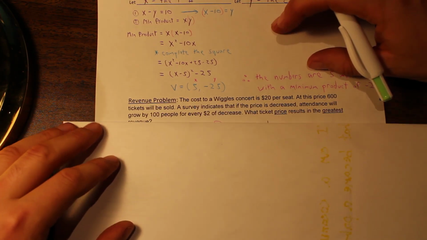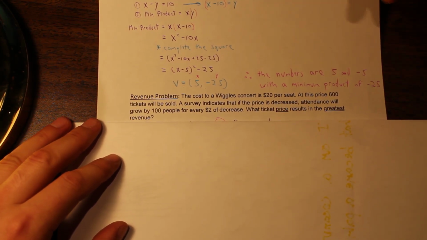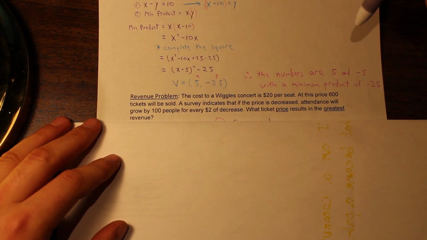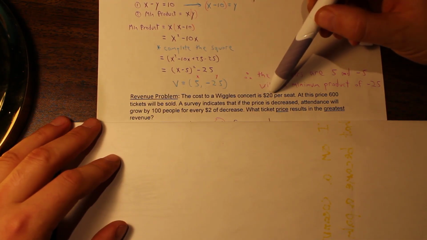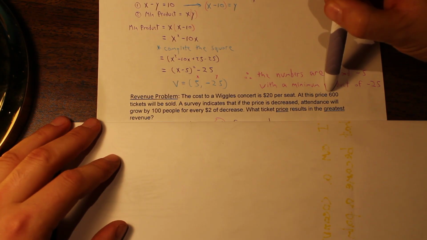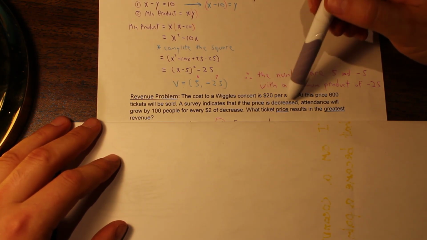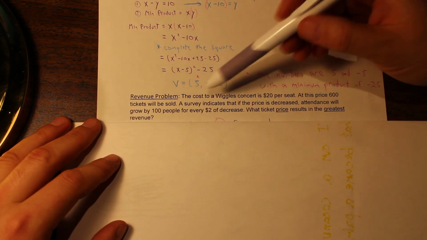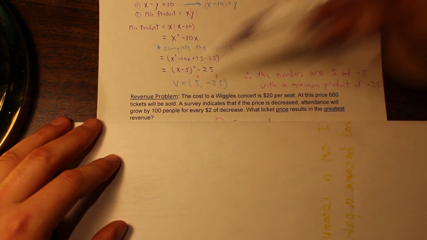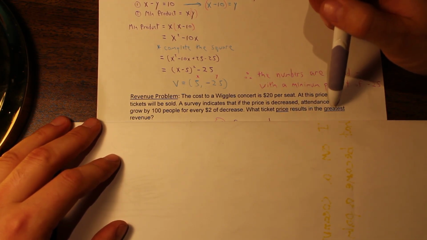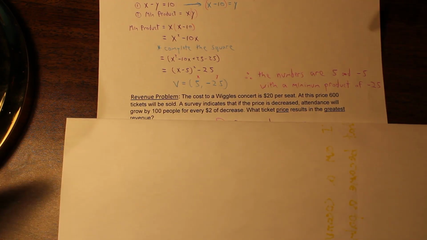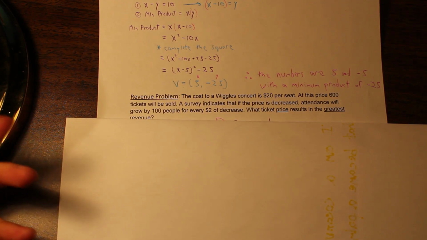So this is what we call a revenue question, or what I call a revenue question. And it's basically what happens when you have a certain cost of something and a certain number of people buying it, and the question is asking, what is the greatest revenue? Here is a Wiggles concert, $20 per seat. 600 people will buy those tickets. It's $20 a seat. But a survey says that if the price is decreased, by every $2 of decrease, 100 more people will come. So more people, that should be more money. But what ticket price results in the greatest revenue? And because I see the word greatest, I know that this is going to require a vertex.